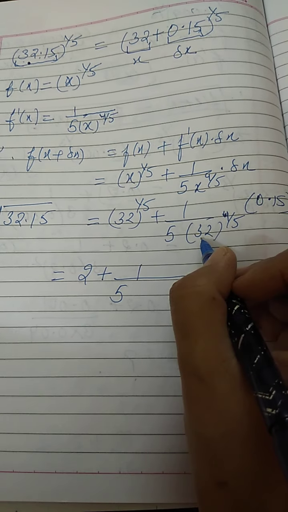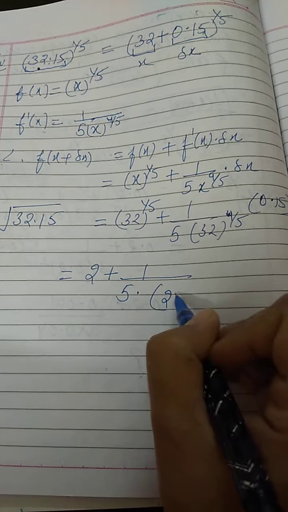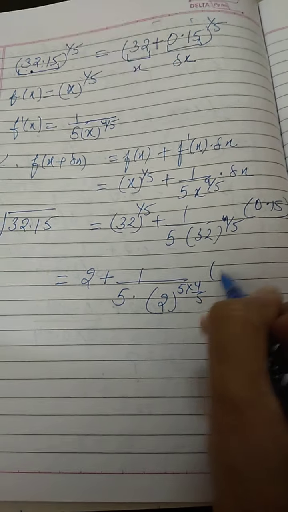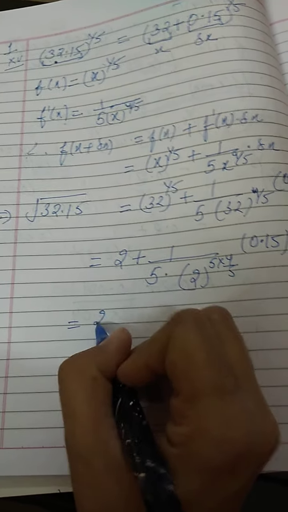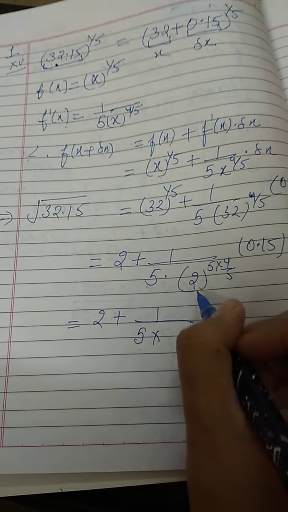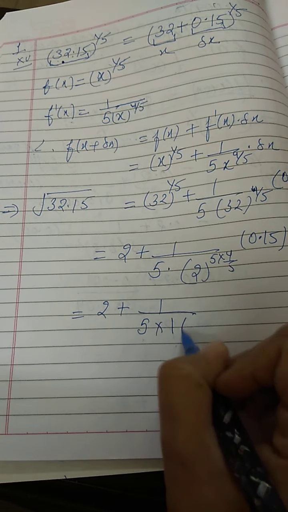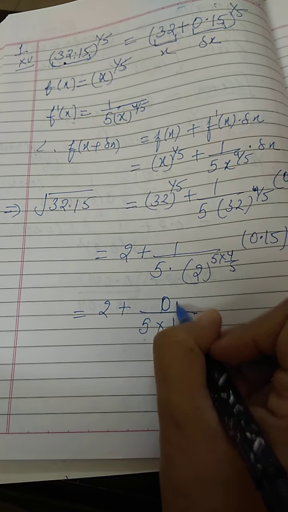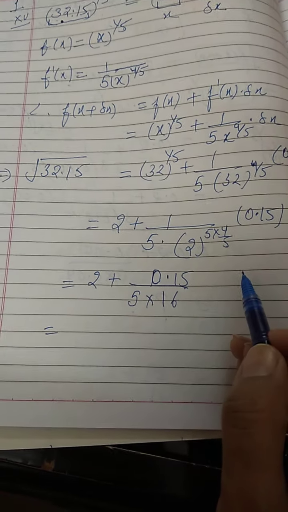If you want, we can write 2 raised to power 5 into 4 by 5, and here we have 0.15. Okay, so 2 plus 1 upon 5 into 5, and 5 and 5 will get cancelled. 2 raised to power 4 will be 16, and here you have 0.15. Okay, so I think the sum is done.